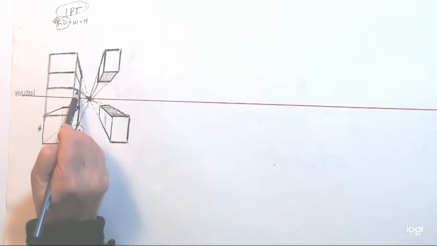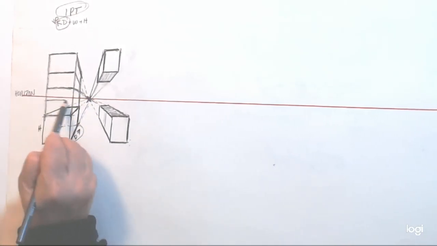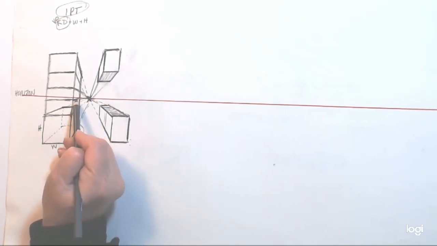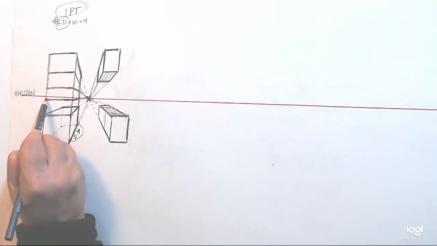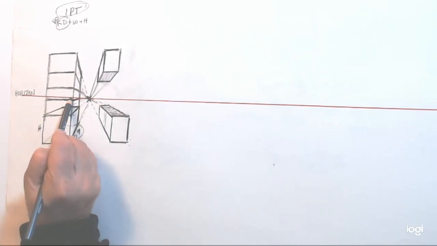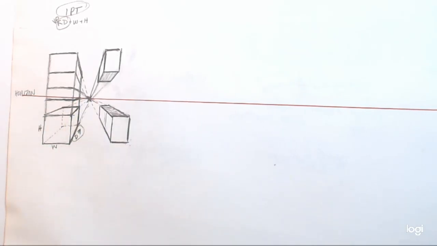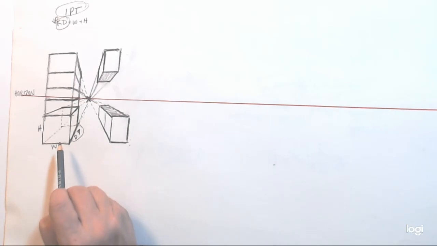But it's never a triangle. If I had another one down below, it would go slightly up. And if it was right on the horizon line, it would go straight across. The width and the depth would line up perfectly if they happen to be right there. Okay? So that's 1 point perspective if you're outside of the object.